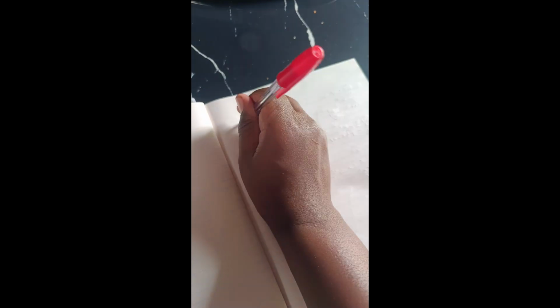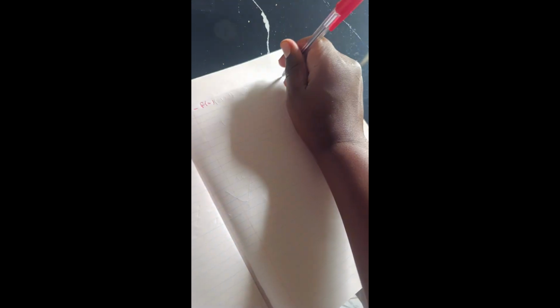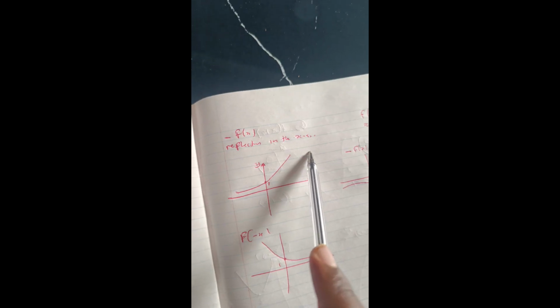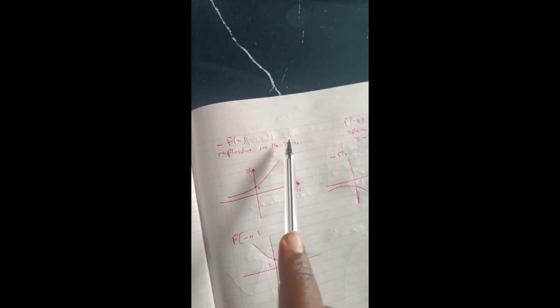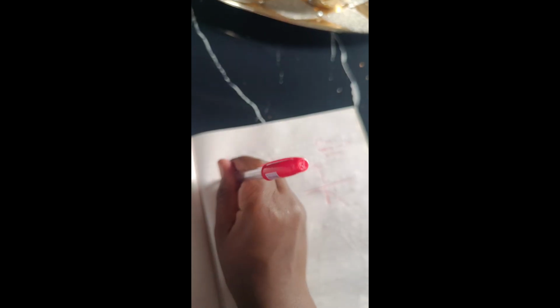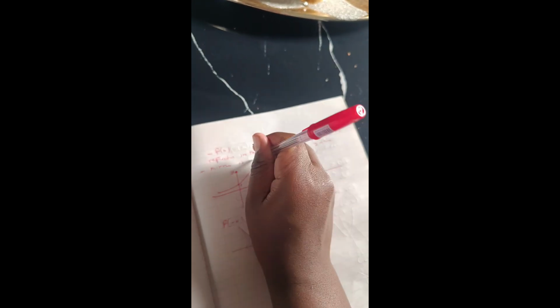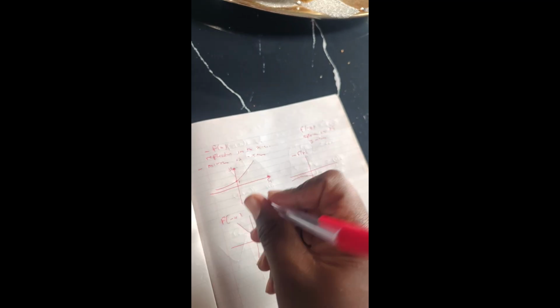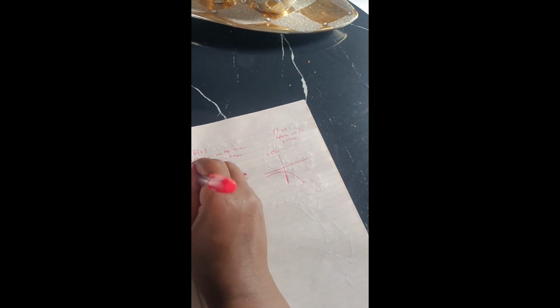So there is f of x, this one, and something like this one. Move on to reflection. So the first one is this one, minus f of x. So this reflection is reflection in the what? In the x-axis. Meaning to say the mirror line is the x-axis.